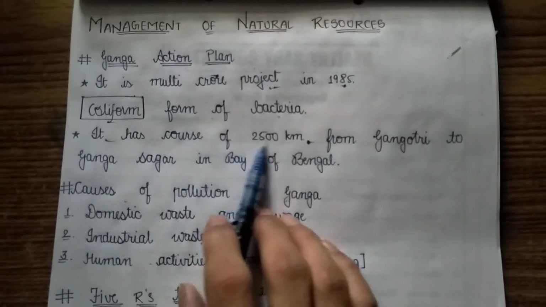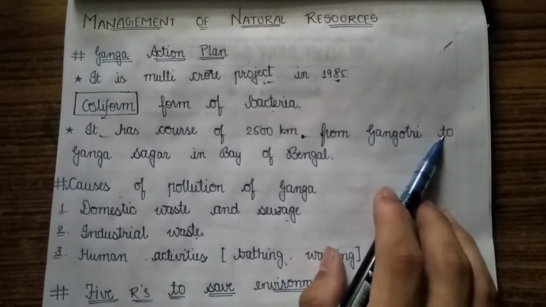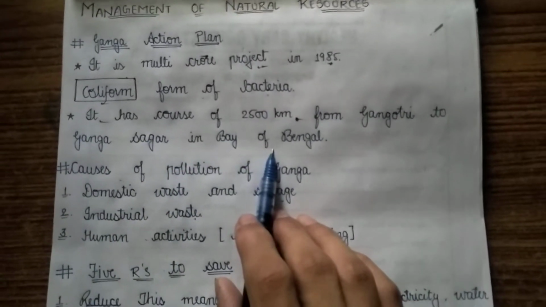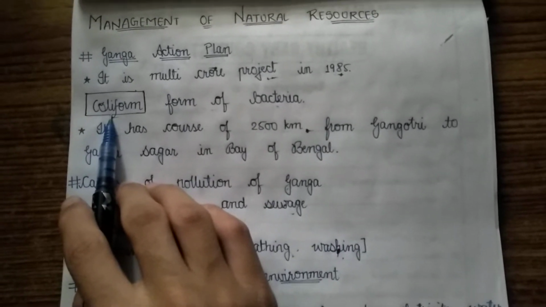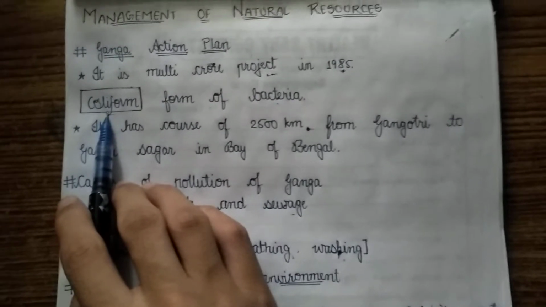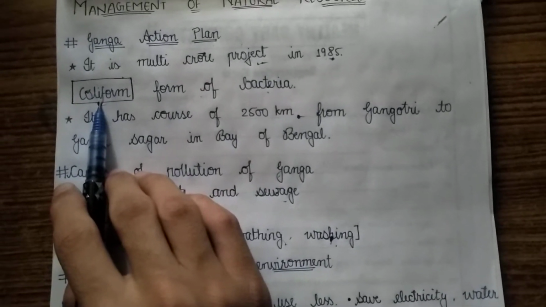It has a course of 2500 km beginning from the Gangotri in the Himalaya to Ganga Sagar in the Bay of Bengal. Now, do you know that coliform is a form of bacteria that is present in human intestine? And what is its use? It is used to check the pollution in the water.